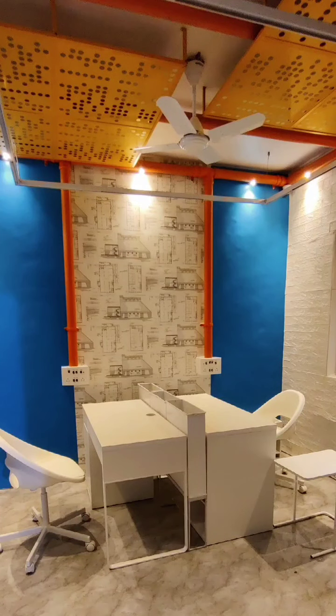What is green interiors exactly? Let's have a look first of all. As you can make out, this is a co-working space designed on the concepts of sustainability or sustainable interiors. It means the material and processes used for this project are sustainable. That is green.